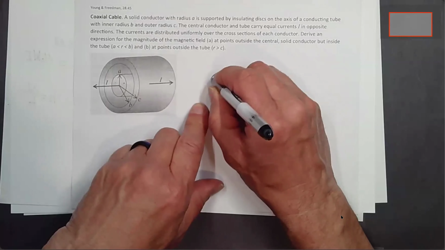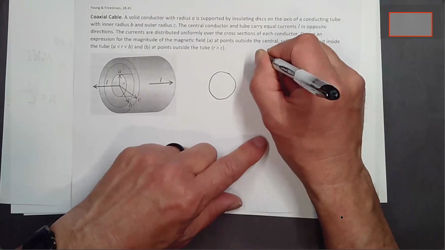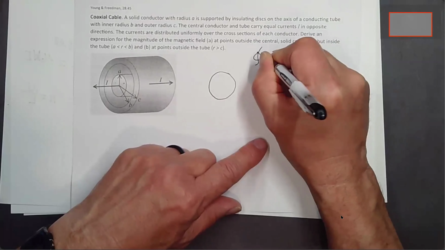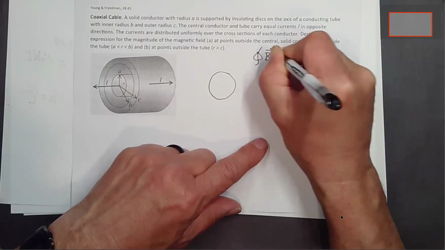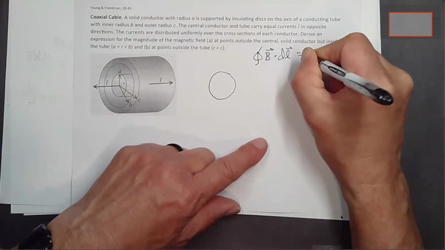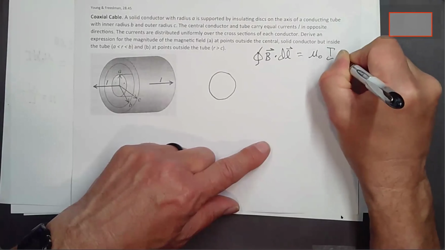Okay, well, here's how we're going to do that. We're going to use Ampere's law, which says that the integral around a closed path of B dot dl is equal to mu naught times I enclosed.